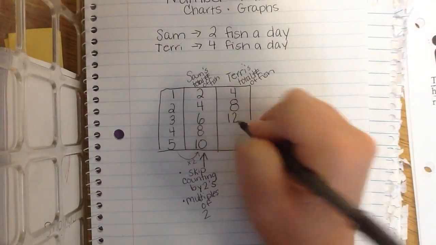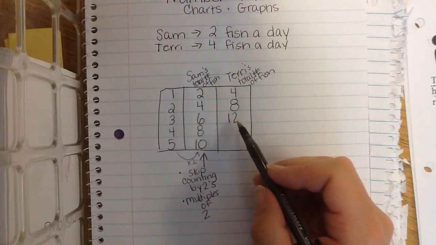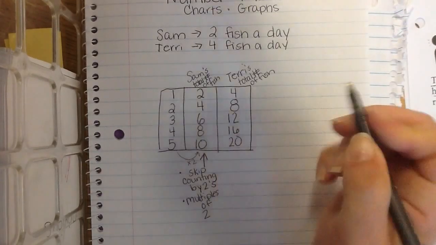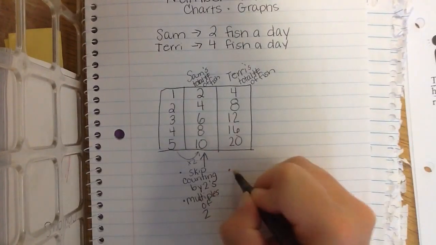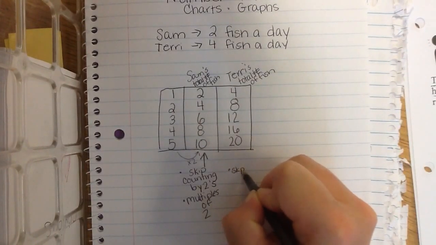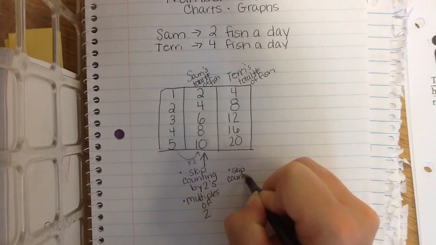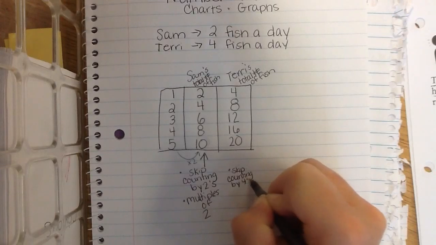So up here, I'm following the same thing. I'm going to skip count, but this time I'm not skip counting by 2s. I'm skip counting by 4s. So let me write that down since that was the same. I am skip counting by 4s.